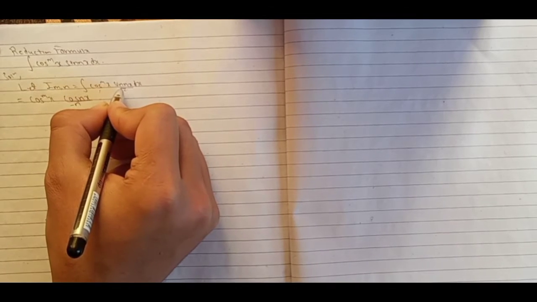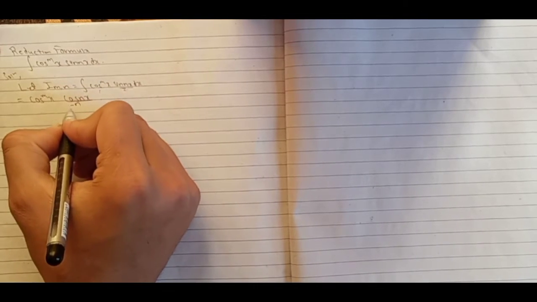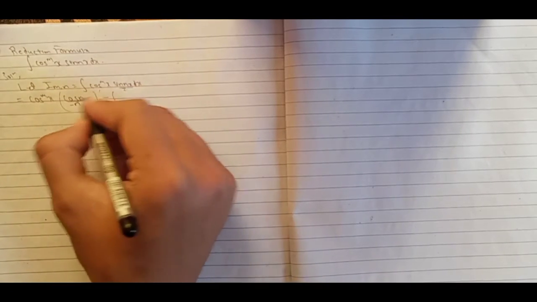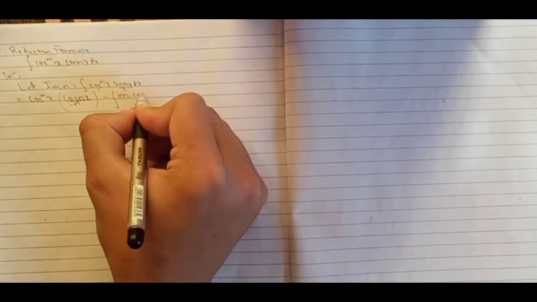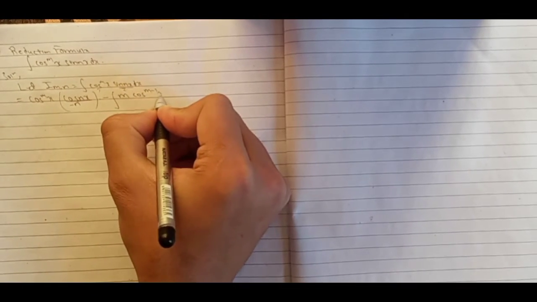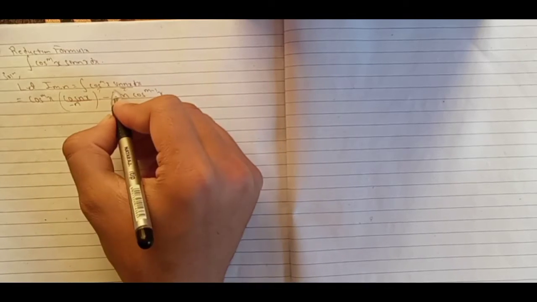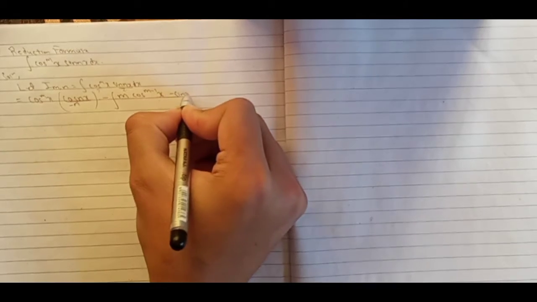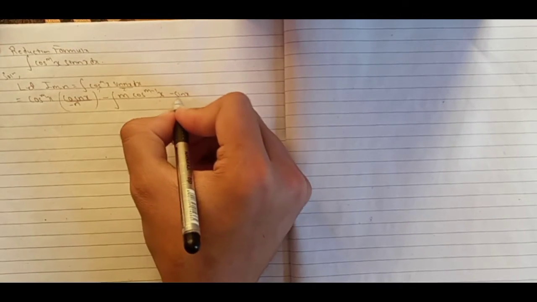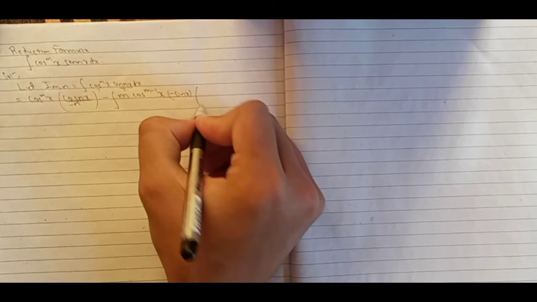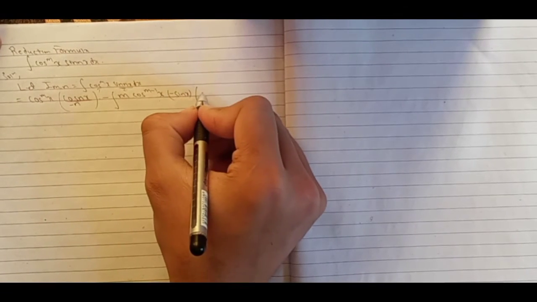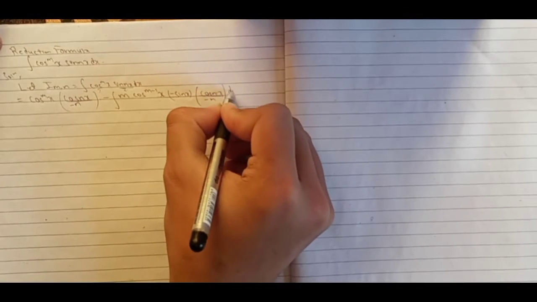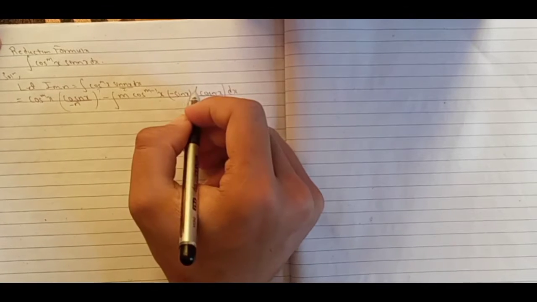The derivative of cos^m x is m cos^(m-1) x times minus sin x, and the integration of sin nx is minus cos nx by n, dx. So this is the term we get.